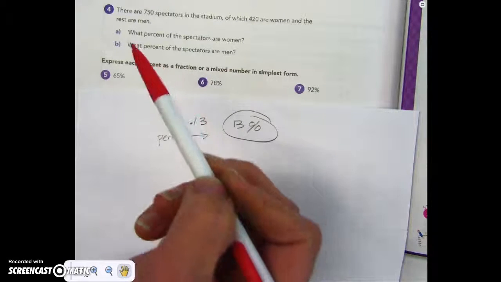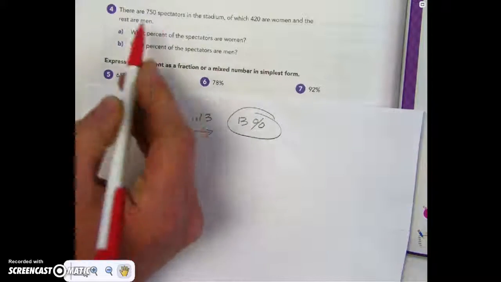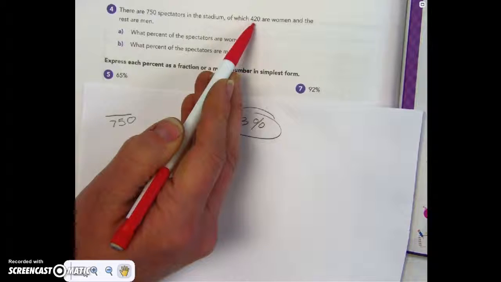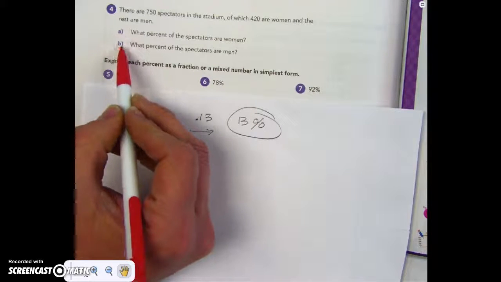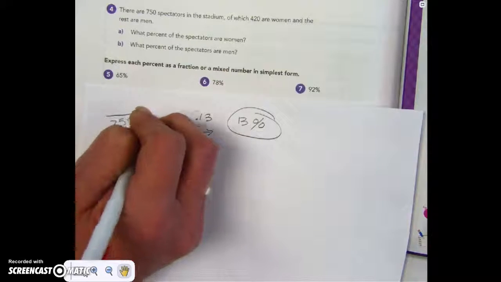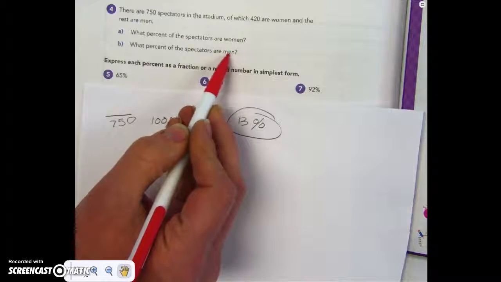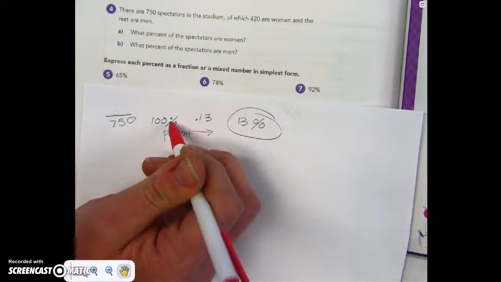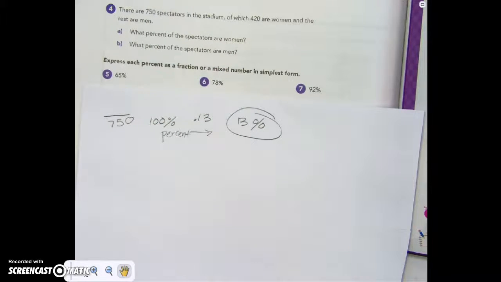On number 4, just make sure that you are putting it as a fraction first, just like we did with the first one. So you're going to go, what is the whole percentage? It's 750, and then you're going to write 420, and it's asking you that percentage of women for A. Then for B, remember the total, 750, would be 100% of the spectators. So you would just take whatever percentage of men would be. How to figure that out would just be, whatever the percentage of women, you subtract it from 100%, and whatever's left would be the percentage of men. So hopefully that makes sense to you.